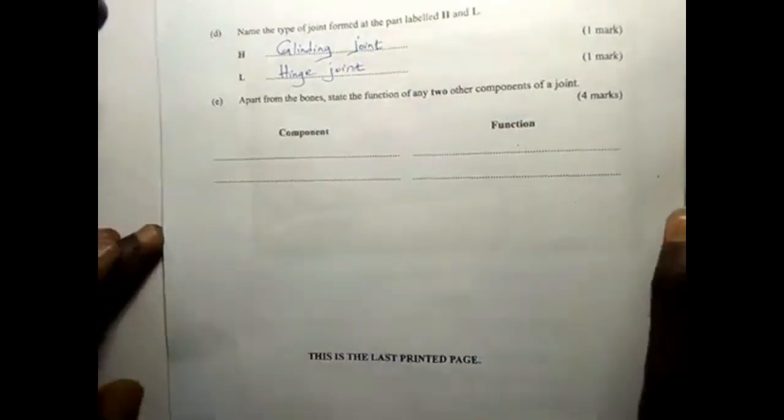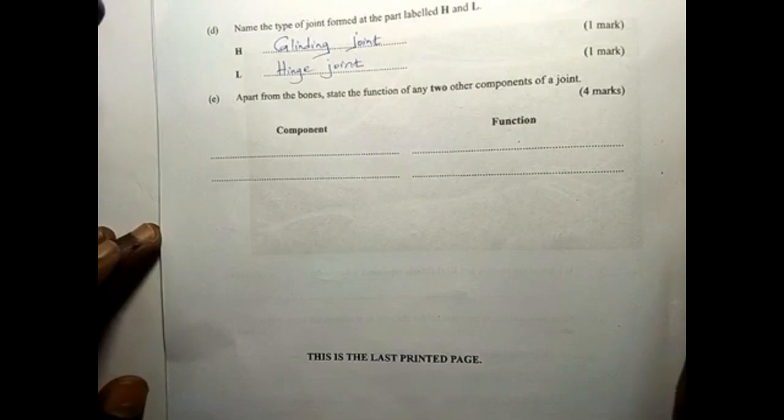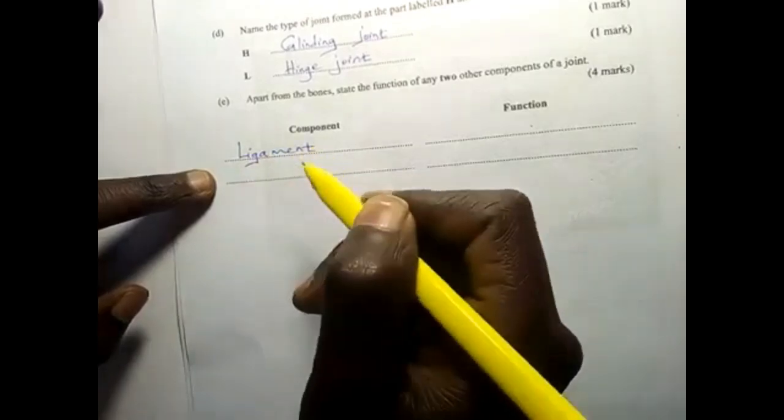Then lastly, it says, apart from the bones, state the function of any two other components of a joint. Now you should be able to know the components of a joint. There are many, but let's give 4. First component is the ligament.